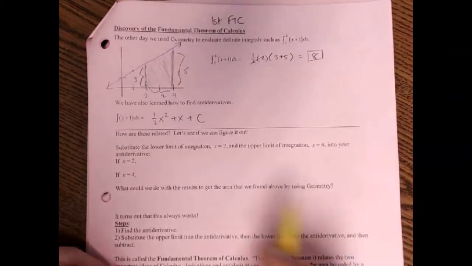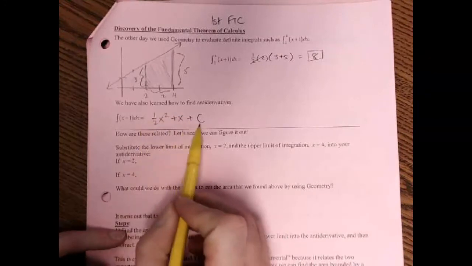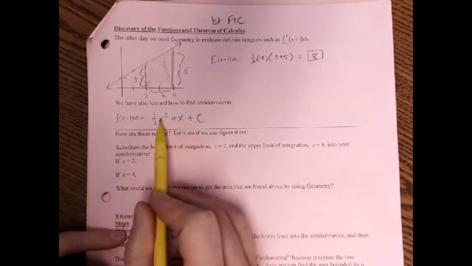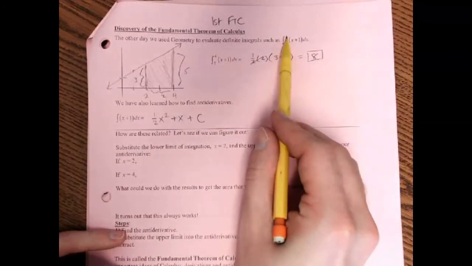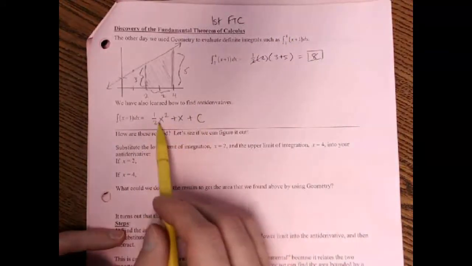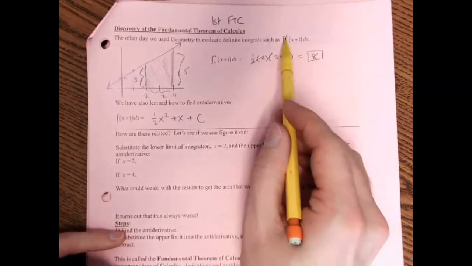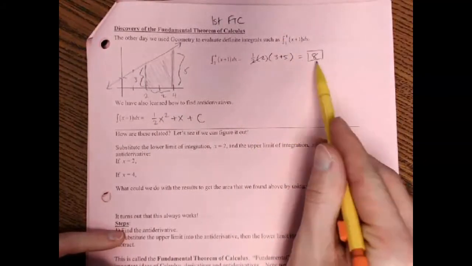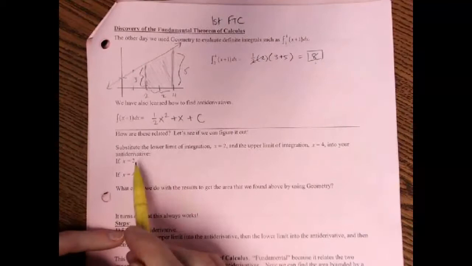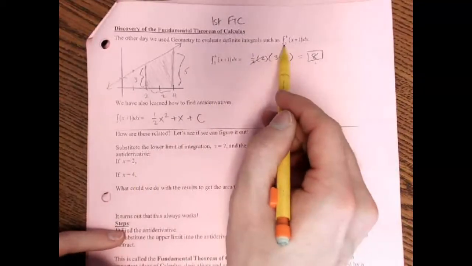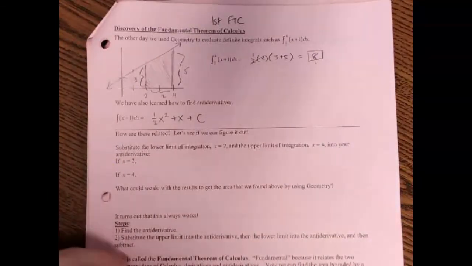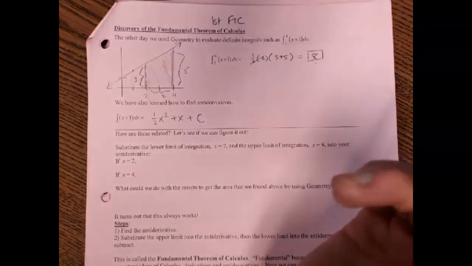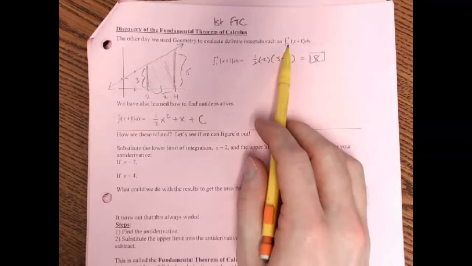Okay, let's see if I can connect this antiderivative function with the x values. Remember, we used 2 and 4. Let's see if we could connect this function, x equals 2, x equals 4, and come up with that 8. All right, so let's plug in that lower limit for the integral, right? Indefinite means there's no numbers. That means you don't have to evaluate it. You just undo the derivative, put the plus c, and you call it a day. But if it's a definite integral, that means evaluate it.